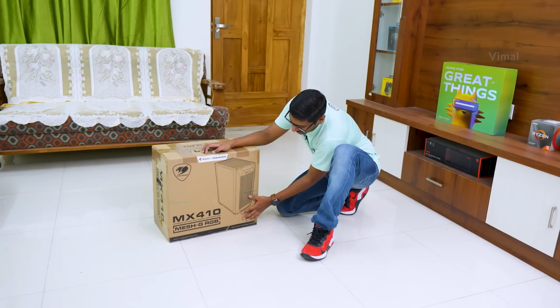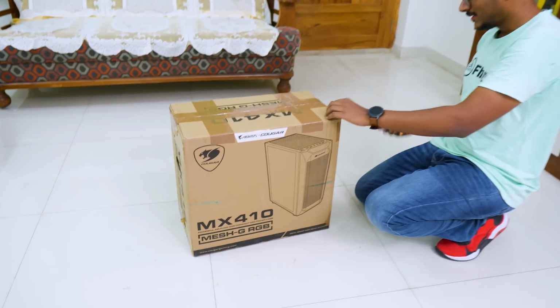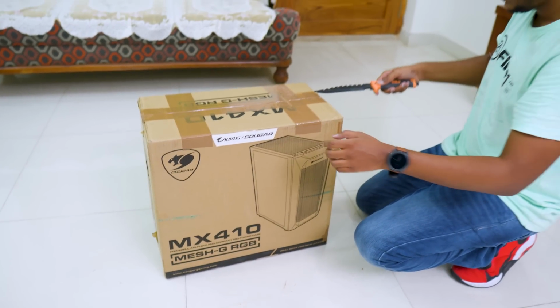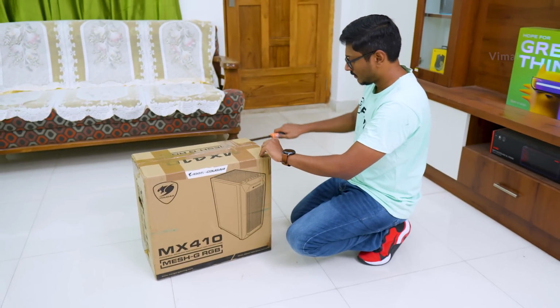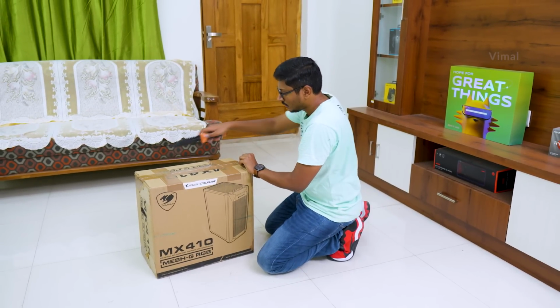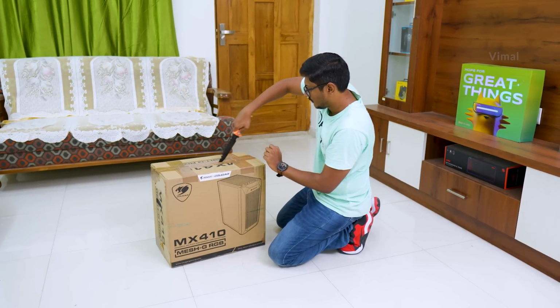By looking at the box packaging, you might have got an idea on the case, right? It's a special case from Cougar, the MX410 RGB edition case. You'll get to know about the components in a moment. First, let's get started with the unboxing.